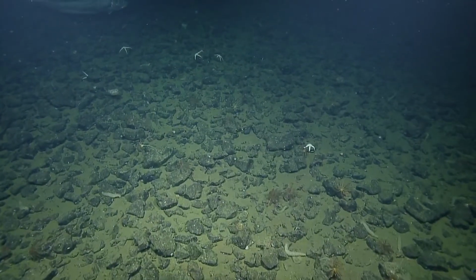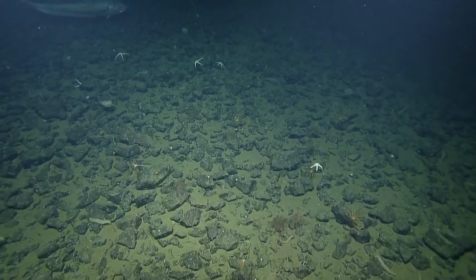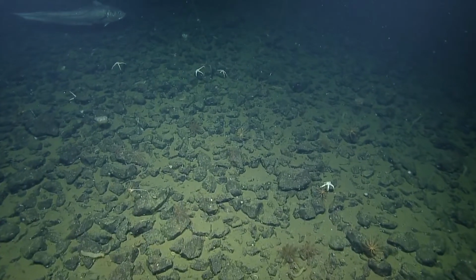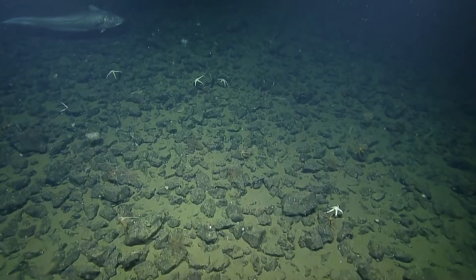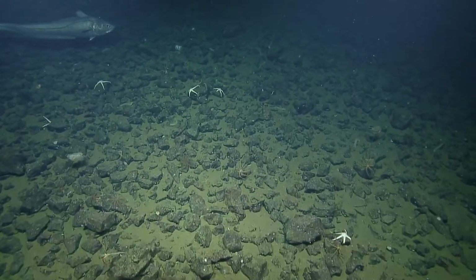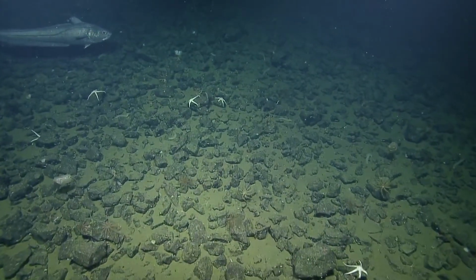I forgot, what was this, 4? Yeah. Yep, 4. Okay. That's a big one. Another huge grenadier. Yeah. That would make a huge fillet.